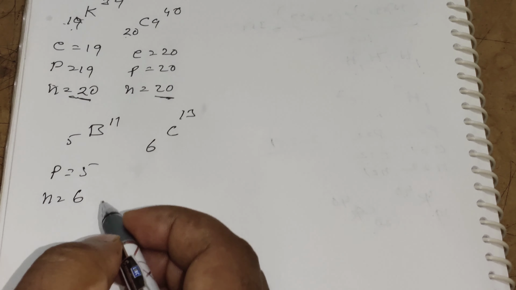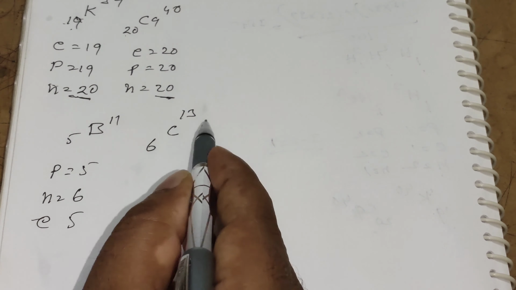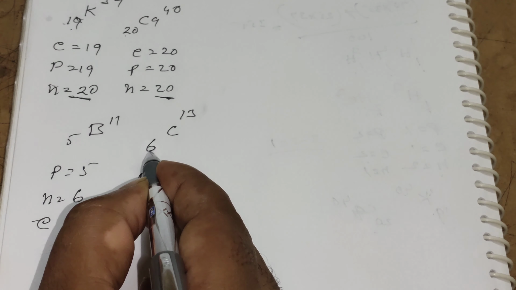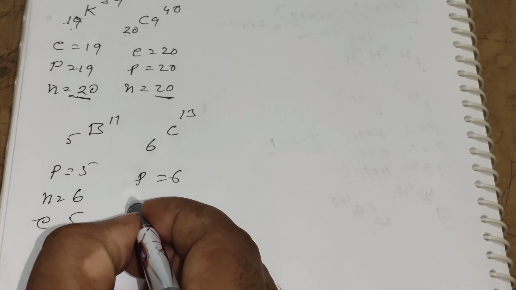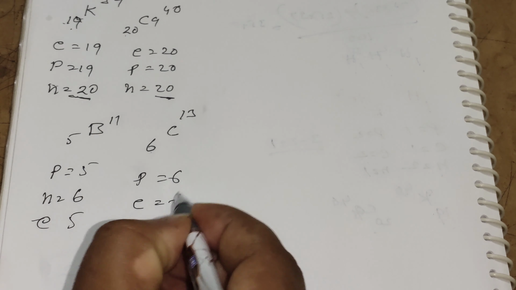The number of electrons equals the atomic number, which is 5. Whereas in carbon-13, the number of protons is 6, the atomic number is 6, the number of electrons is also 6, and the number of neutrons is 13 minus 6, that equals 7.